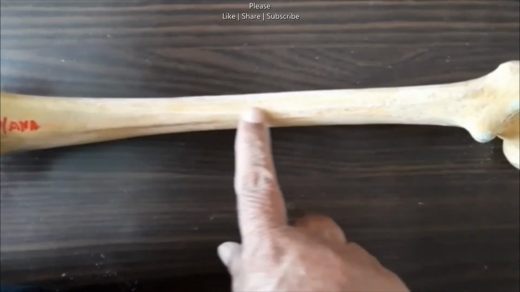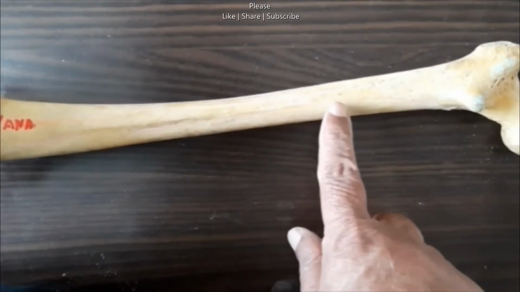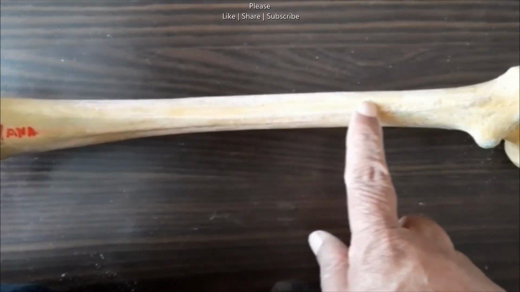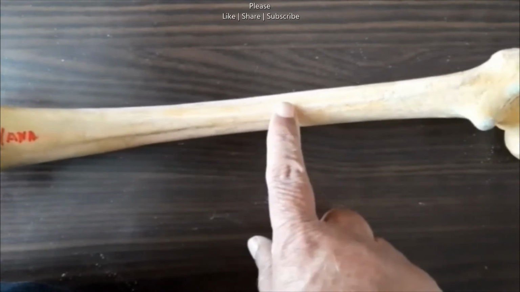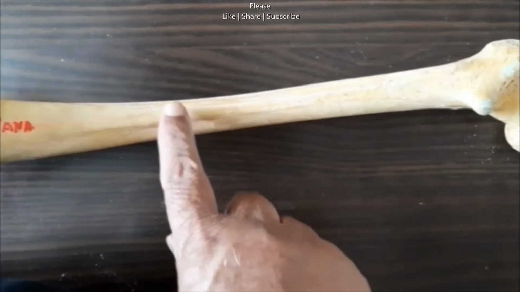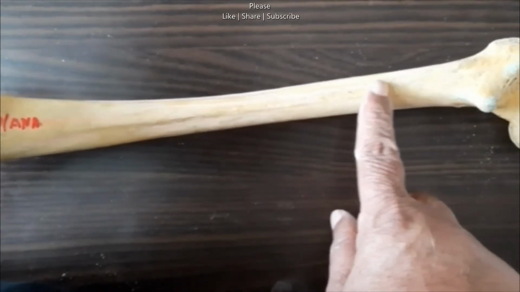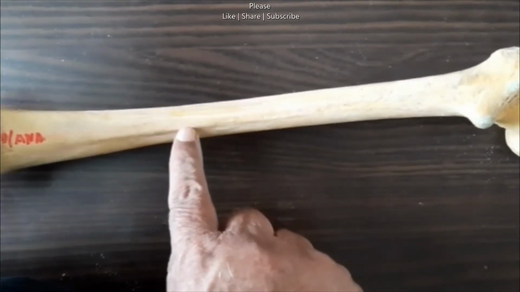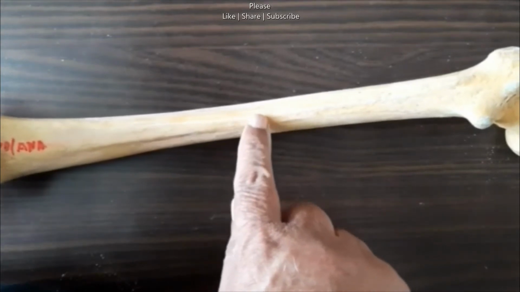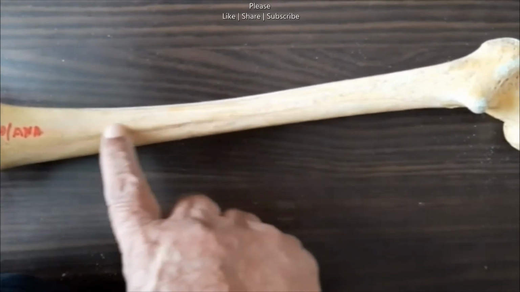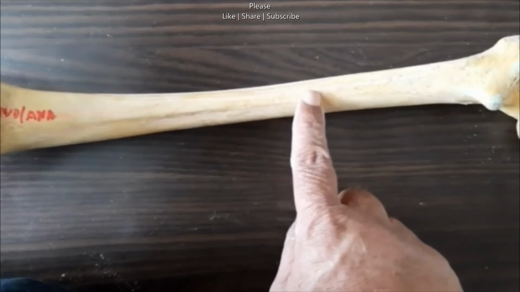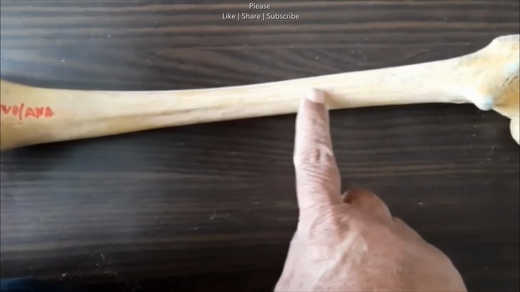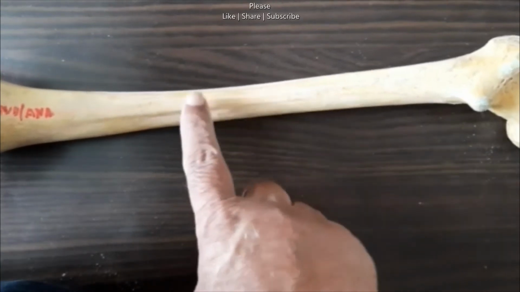Sorry, I have already told you about the medial lip, which gives origin to the Vastus Medialis, and the lateral lip, which gives origin to the Vastus Lateralis. In between these two lips there are many muscles and intermuscular septa attached, which I cannot show you in this narrow space. So you will have to learn it theoretically.